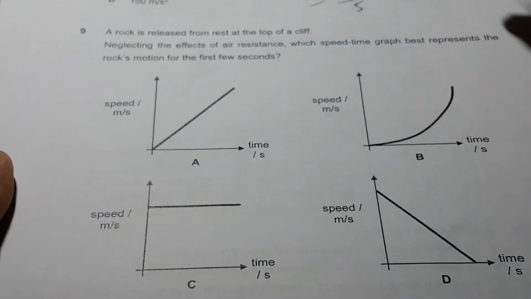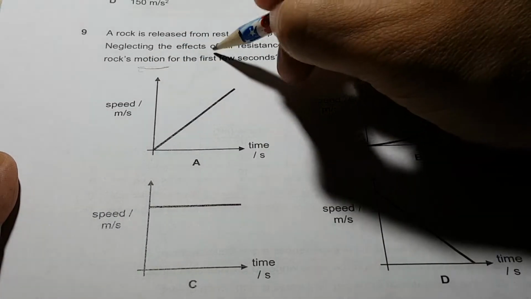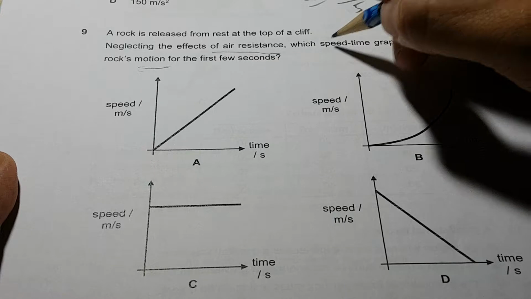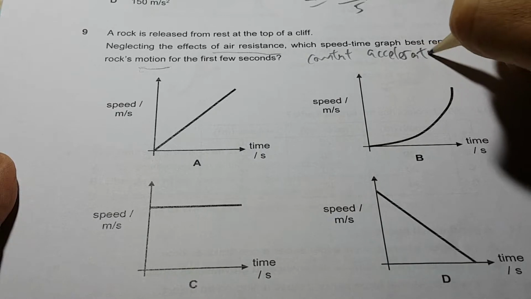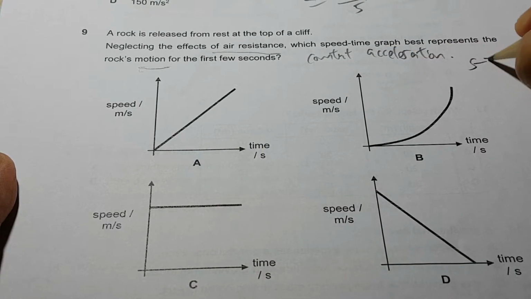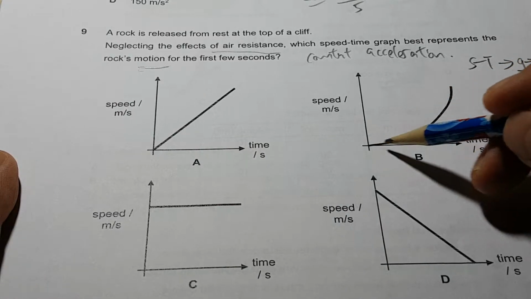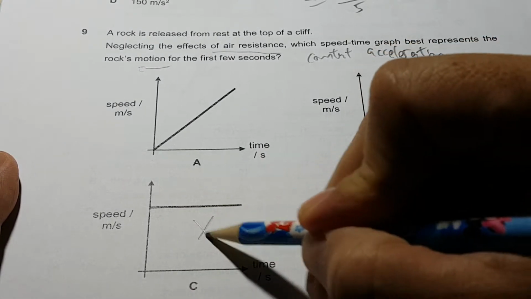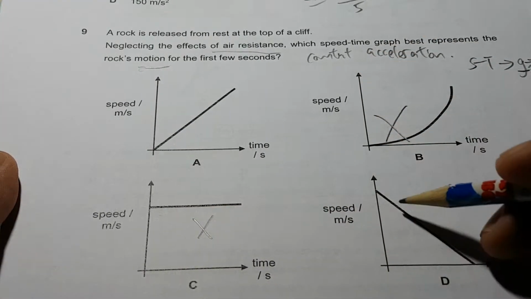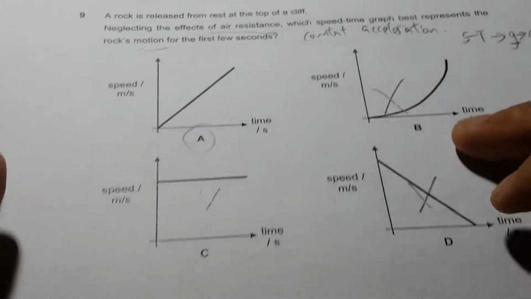Okay, question 9. Which of the following represents the rock's motion? So if it's released from rest and neglect air resistance, it will fall with constant acceleration, right? So constant acceleration in a speed time graph, what do I have? Speed time graph, the gradient gives me acceleration, so it must be constant gradient. So which one here is constant? This is increasing gradient, cannot. This will be 0 gradient, also cannot. Means the speed is not increasing at all, right? So this one, negative gradient, cannot. This one, increasing gradient. So the answer will be A for question 9.